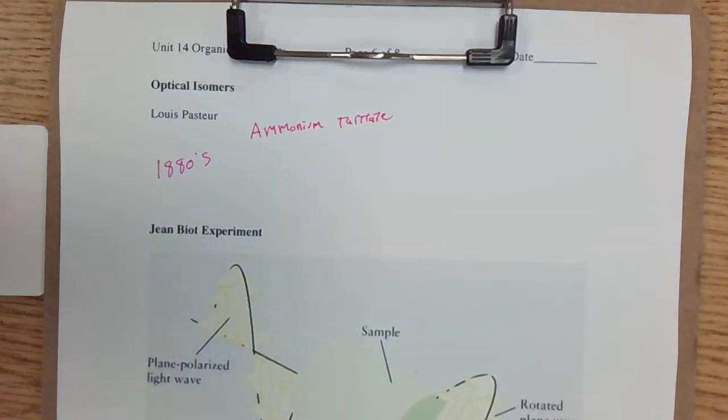He was able to identify that there were 2 different, distinctly different isomers. And he could tell the difference just by looking at them with a magnifying glass. So he separated them using a pair of tweezers, just looking at it under a magnifying glass.